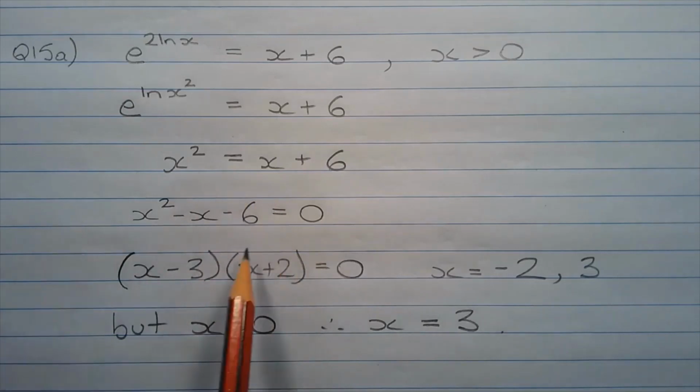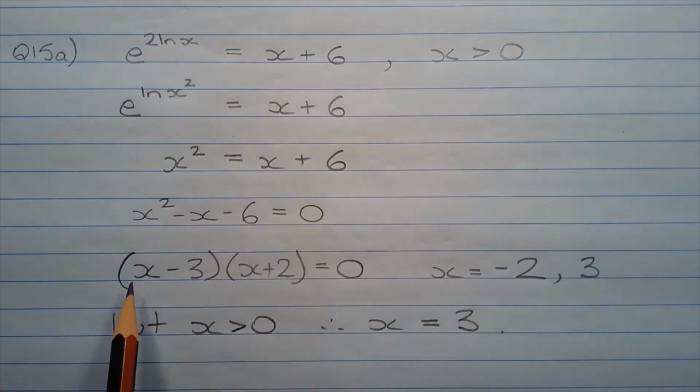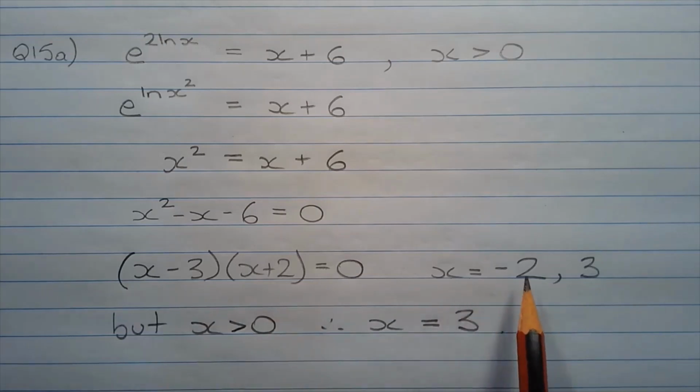Now we can factorize the left-hand side, so we have x minus 3 times x plus 2 equals 0, and we have x equals negative 2 or positive 3 as solutions. But x is greater than 0. Therefore, the only possible solution is x equals 3.